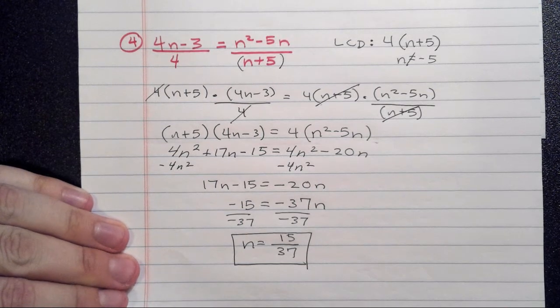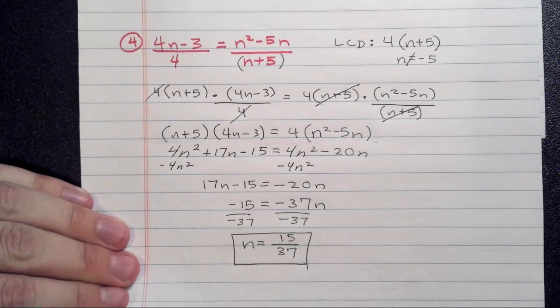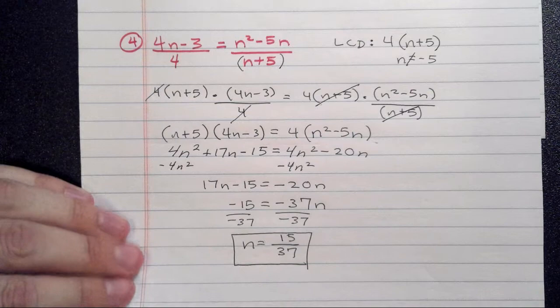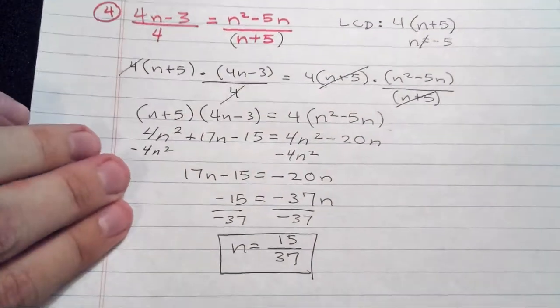All right, so we went through 4 examples there pretty quick, and these are all pretty simple. Now, the last one I'm going to show you, this will produce a quadratic, but something strange is going to happen, something that we have to remember to be careful with.